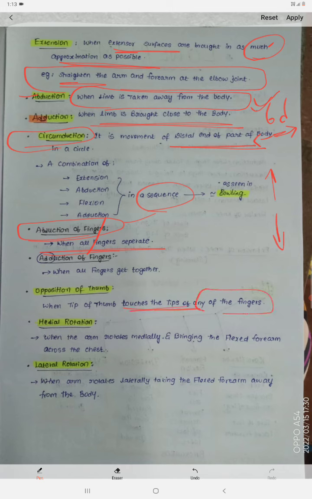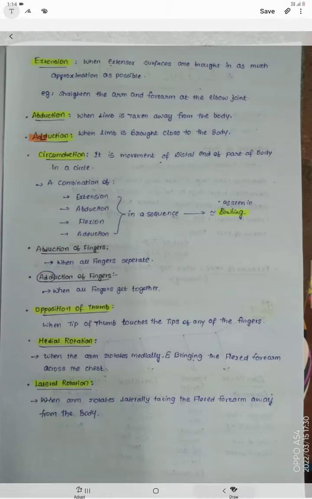Okay, and medial rotation, when the arm rotates medially and brings the flexed forearm across the chest. You do this, the arm rotates medially. Medially means towards the body, and bringing the flexed forearm across the chest. That is called medial rotation. And coming to the lateral rotation, when the arm rotates laterally away from the body, taking the flexed forearm away from the body. I already told you, laterally means away from the body. That is called lateral rotation. So we can see this in the pictures, right? One minute, I'll show in the pictures.